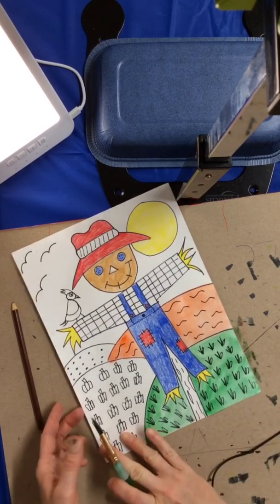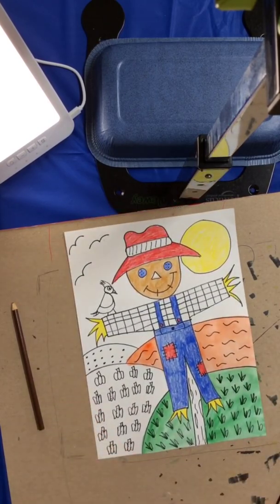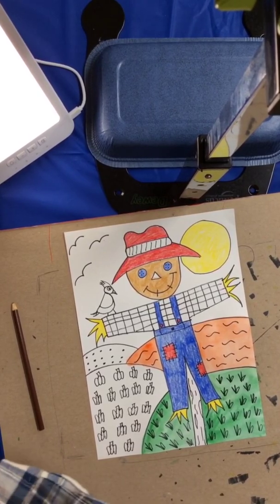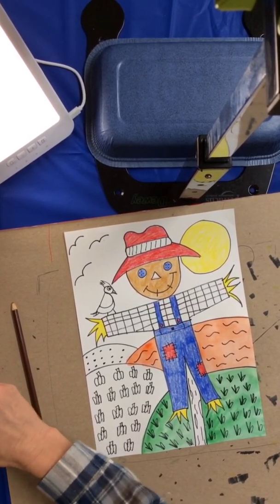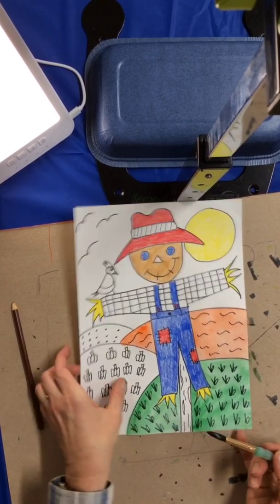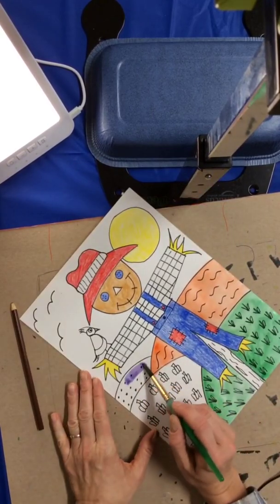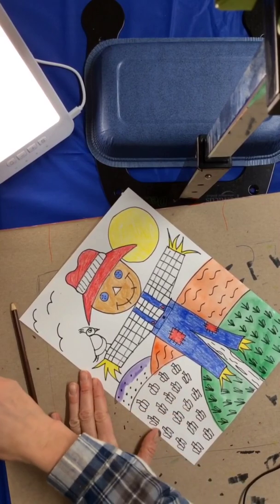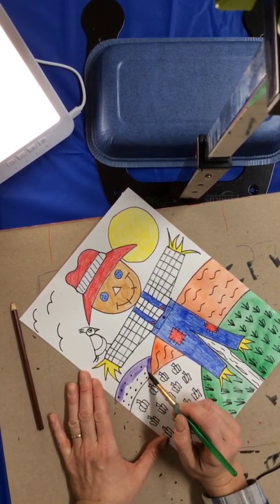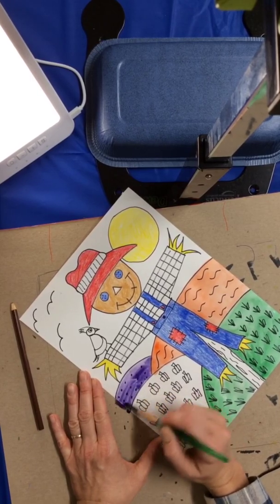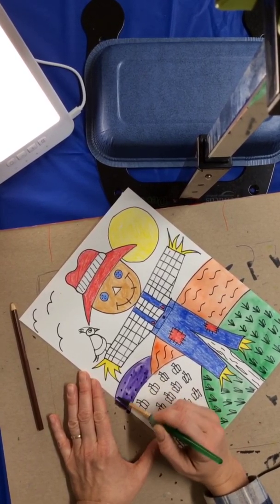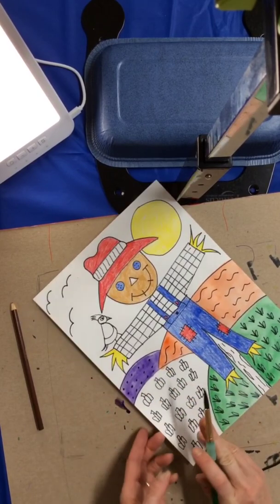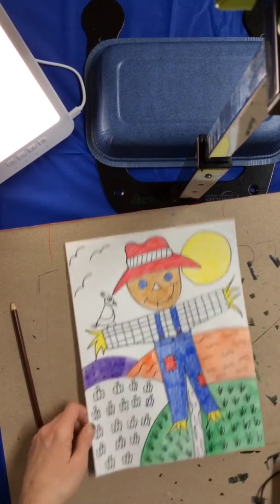All right. I'm loving my little scarecrow here. Now, oh, I need purple. Purple, purple, purple. Oh, beautiful. Now, red and blue make purple.